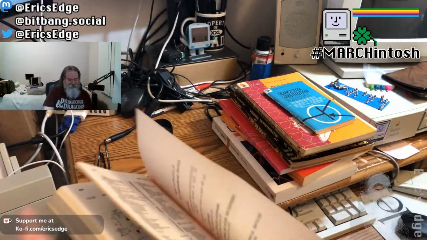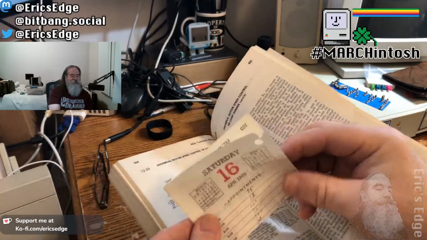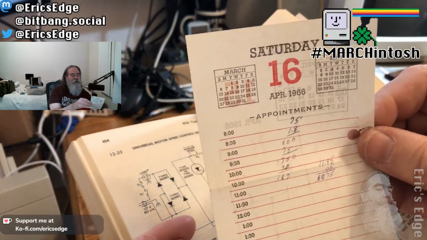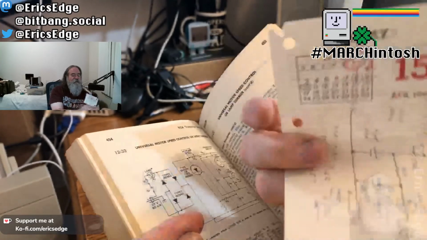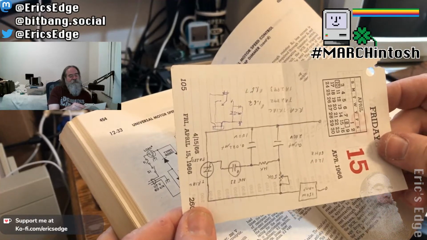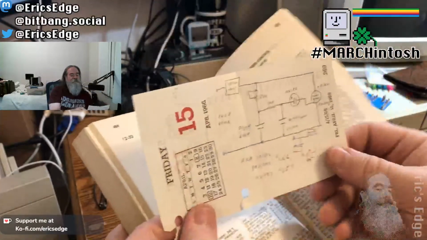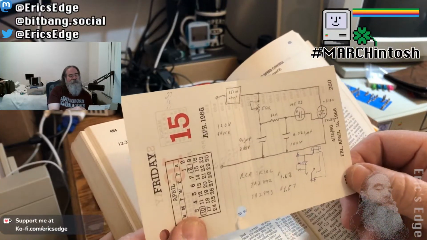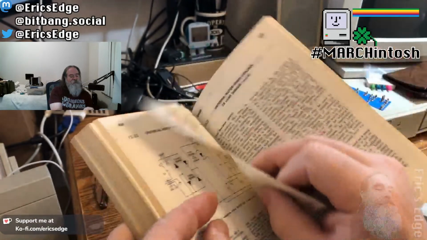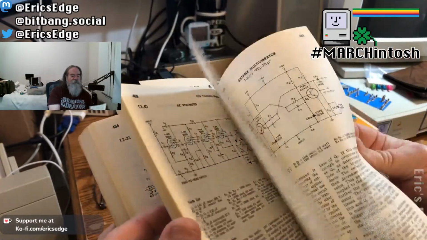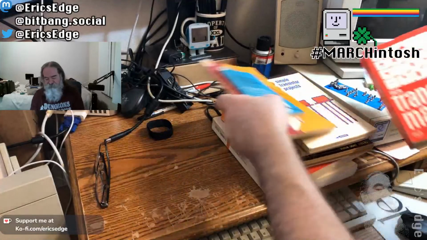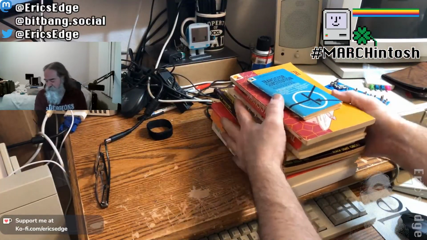Oh, we got another note in here. So this was somebody's Saturday appointments for 1966. It looks like they were working out. They did some math. And then what's on the back here? Looks like a little circuit. RCA trial. Huh. So that's interesting. So nobody touched this book since then, apparently. Okay, so that's the books I picked up.